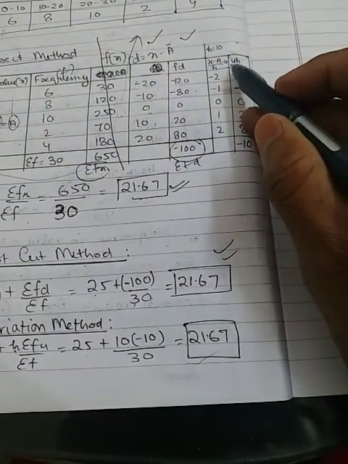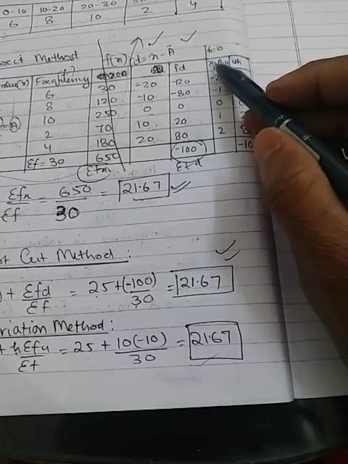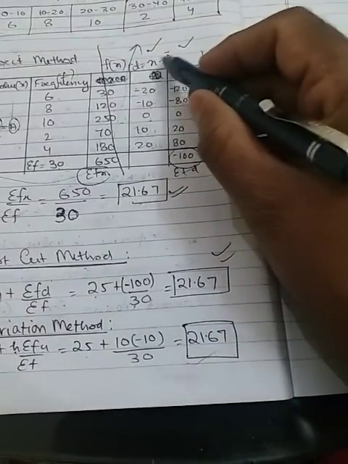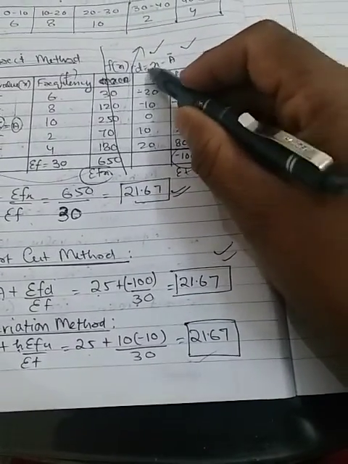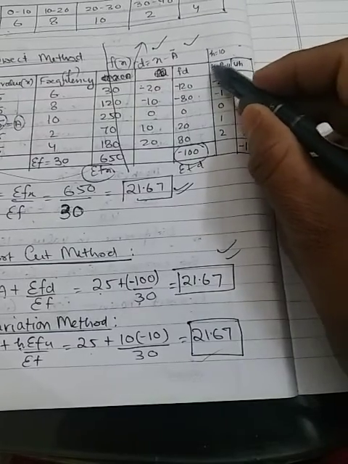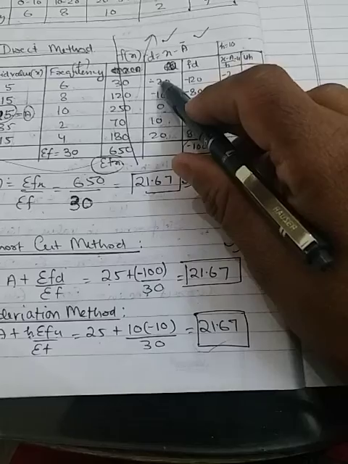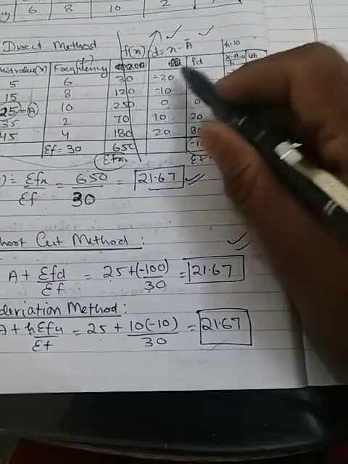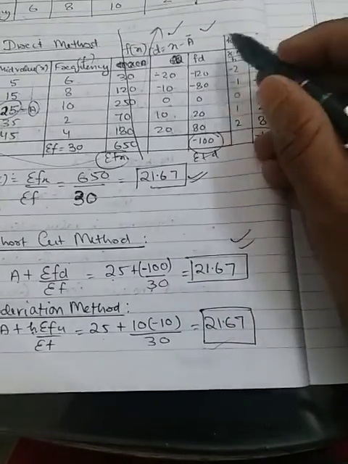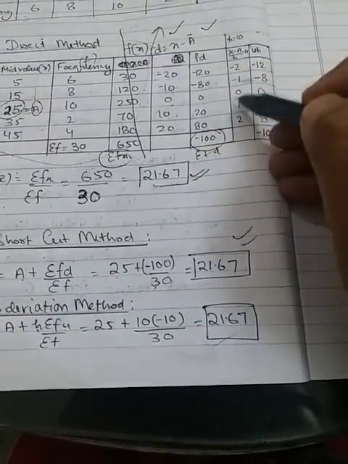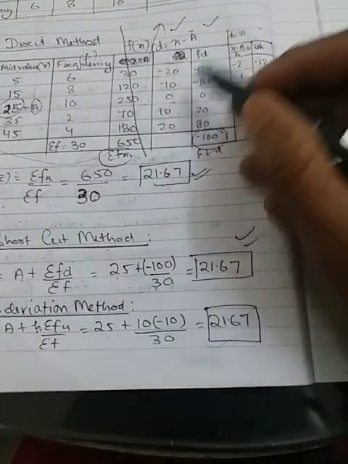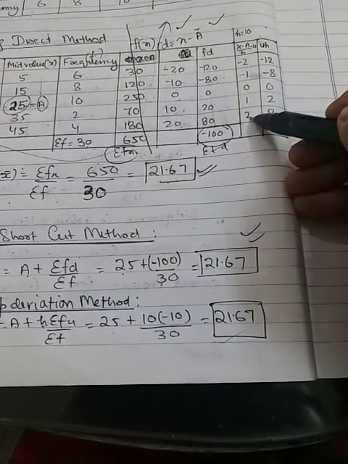So x minus a is what? X minus a is d. D we have to take out, and put the value of d divided by the class interval. So d is minus 20 divided by 10. Minus 20 upon 10 is minus 2. Minus 10 upon 10 is minus 1. 10 upon 10 is 1. 20 upon 10 is 2.